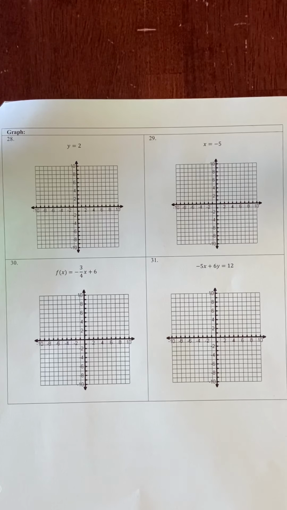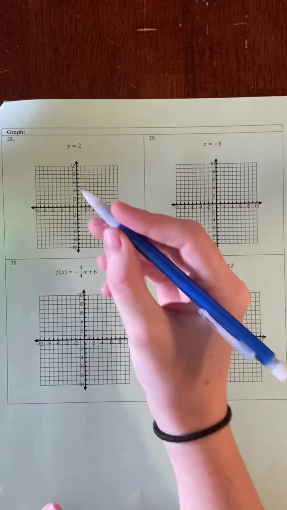All right, this video is going to be covering the last 4 problems of the review packet, starting on number 28. So here we're going to be graphing. The first problem here says y is equal to 2. Now remember, this is one of our special cases.